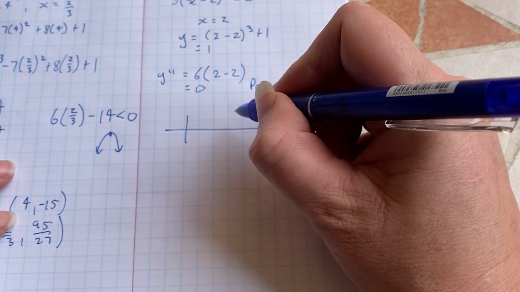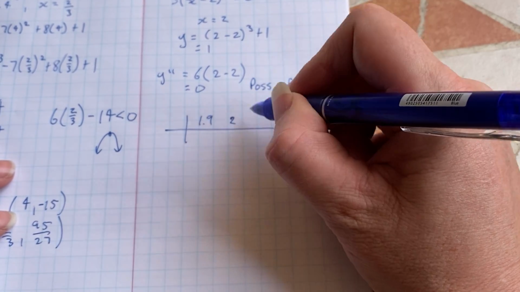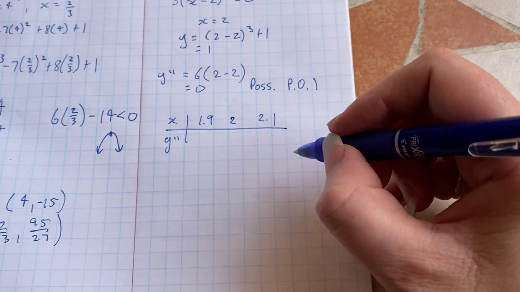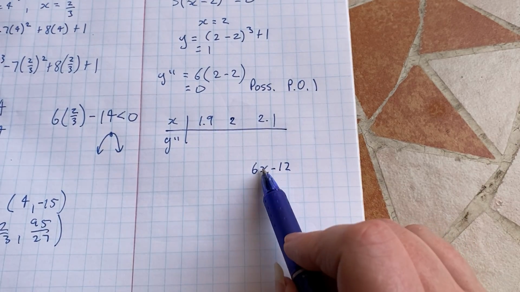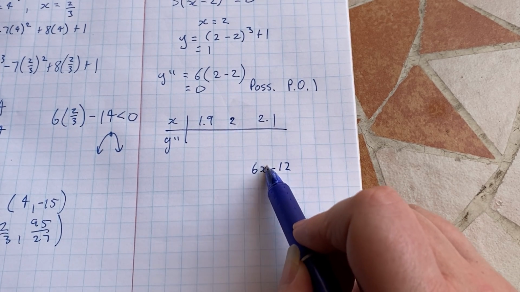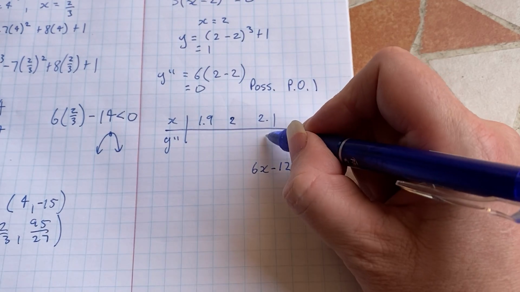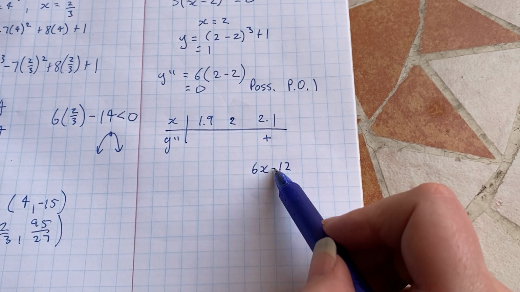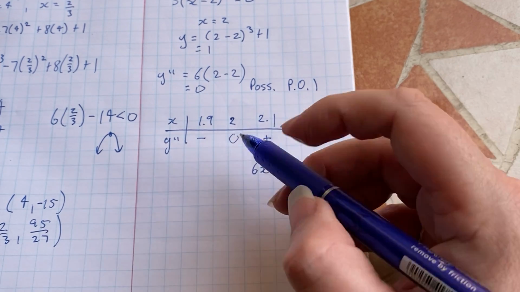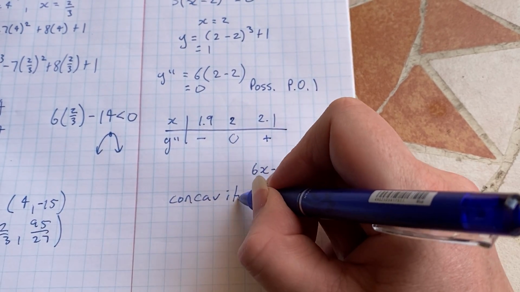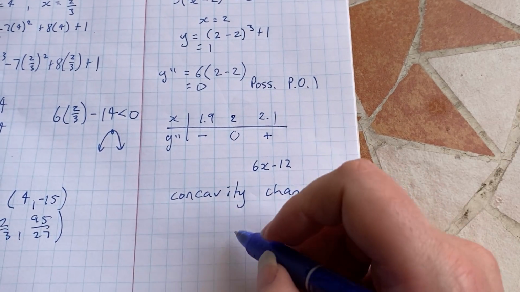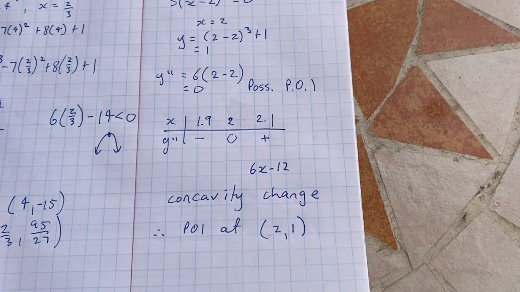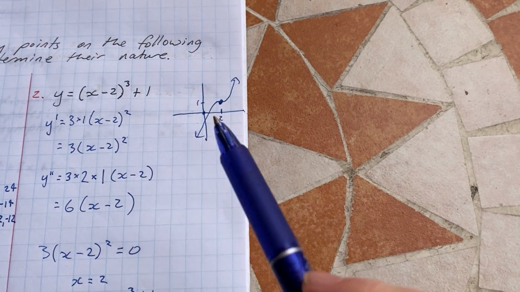So we'll do the second derivative test. So that was when x equals 2, so we need something like 1.9 and 2.1 for x values into the second derivative. Now, remember the second derivative was 6x minus 12. 6 times 2 equals 12. If we put something bigger than 2 in there, we're going to get a positive number. So this one is going to be positive. If we put something less than 2 in here, this will be smaller than 12. Something smaller than 12 minus 12 is going to be negative. At 2, we saw it equals 0, so concavity has changed. So therefore, it is a point of inflection. So therefore, POI at the point 2, 1. And we saw that in the graph using our transformations as well.